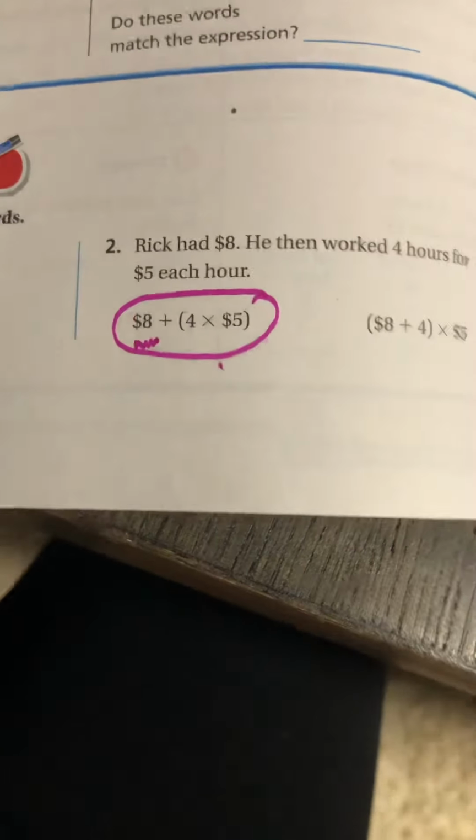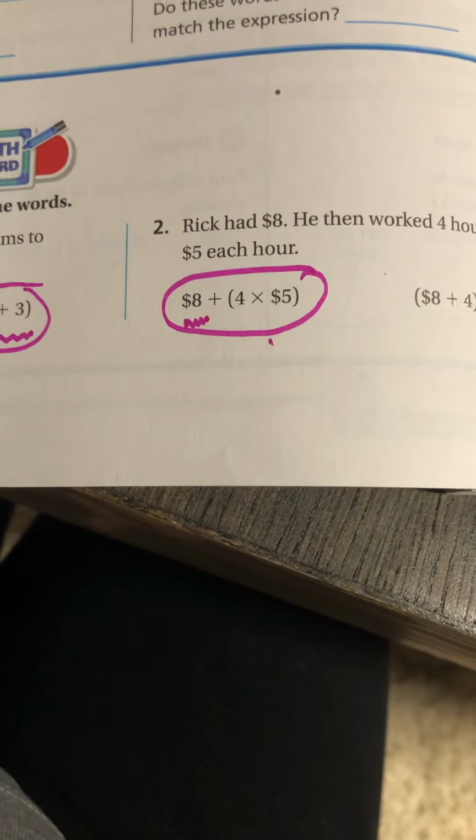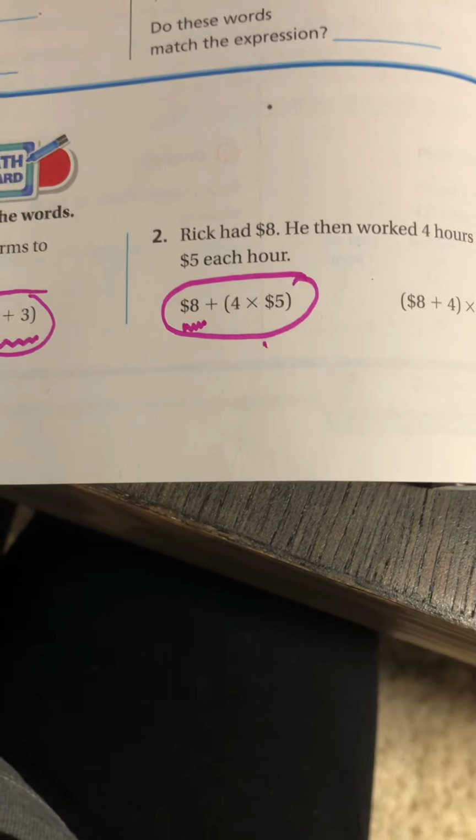Okay, so we're going to go over this more on the Zoom, but I just wanted to give you a little heads up on number 1 and number 2.